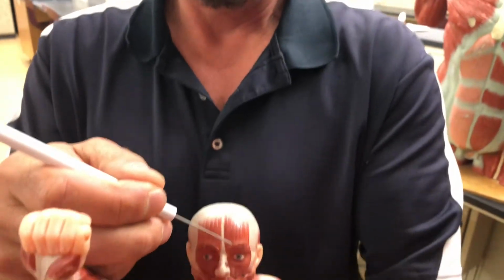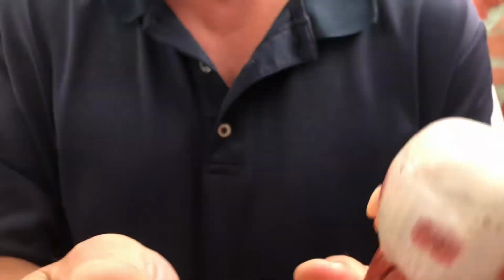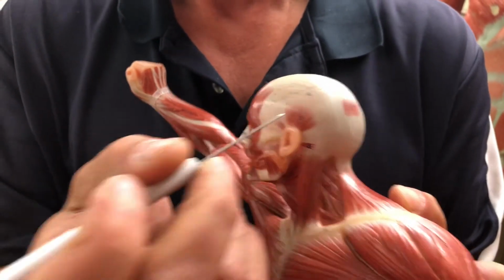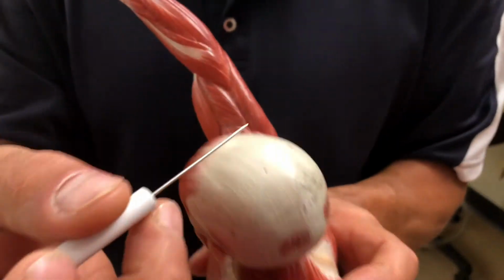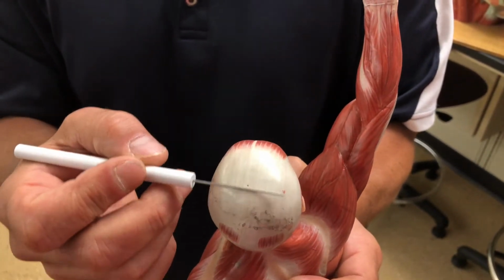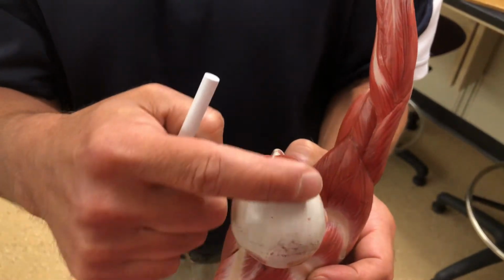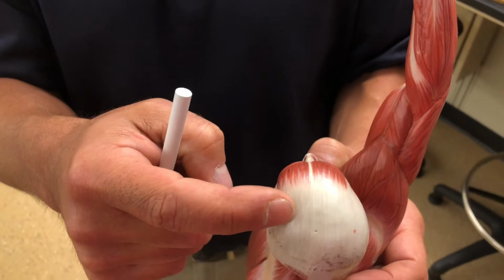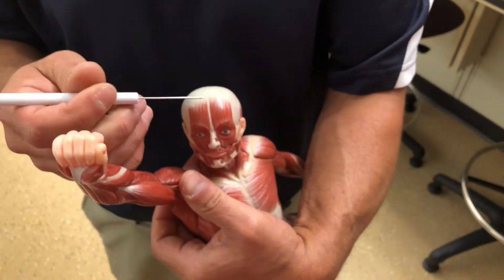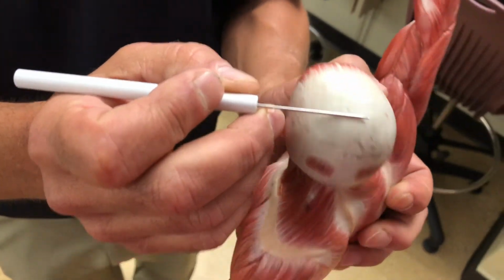So one more time. Frontalis, occipitalis, temporalis. And then there is a band of connective tissue that holds the frontalis and the occipitalis together. It's this white tissue right here that runs across the top of our head. The specific name of this connective tissue is the galea aponeurotica. So we have the frontalis, the occipitalis, and this band of connective tissue that connects the two is the galea aponeurotica.